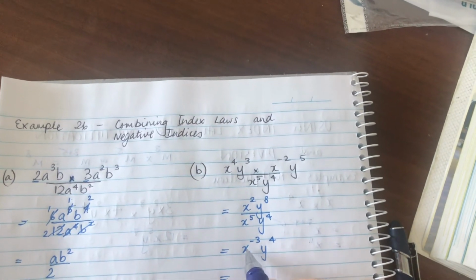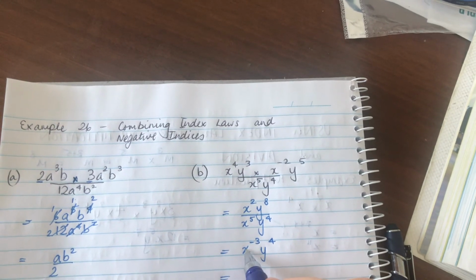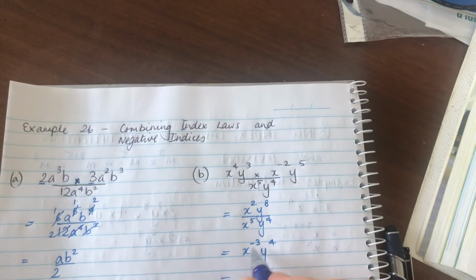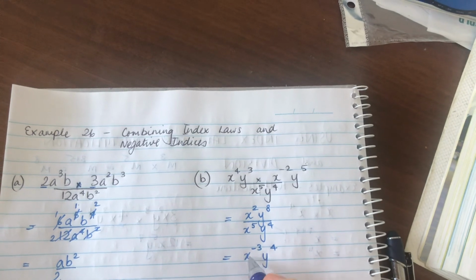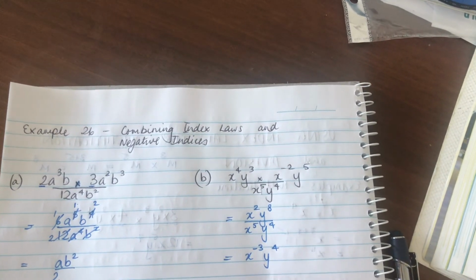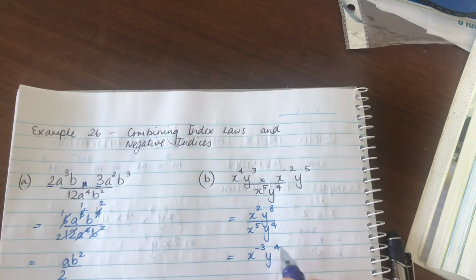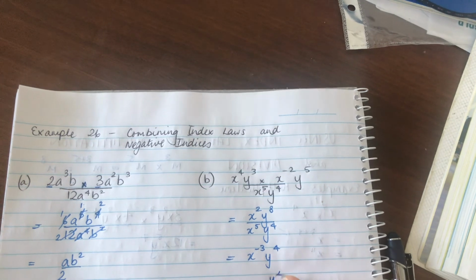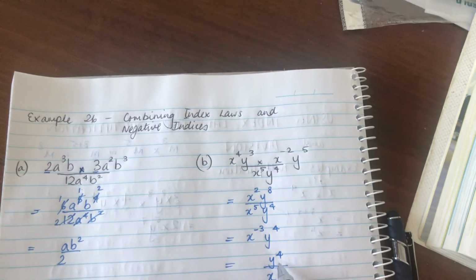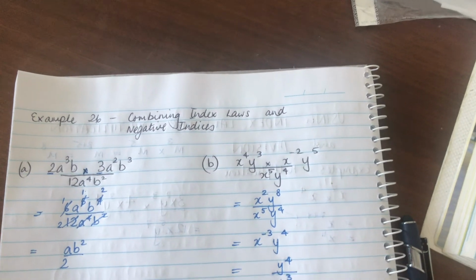Now the final step is to write this with a positive index. So this reads x to the minus 3, so if I want to write that with a positive index, then I have to put it on the bottom. So it goes down the bottom as x cubed, and y to the power of 4 remains where it is on the top. So the answer here is y to the power of 4 divided by x cubed.